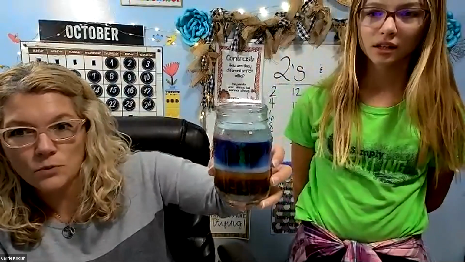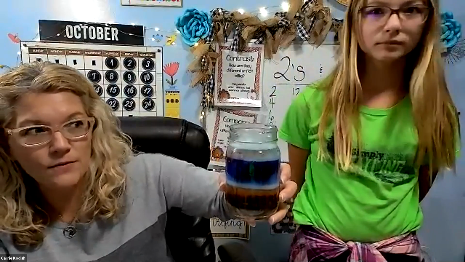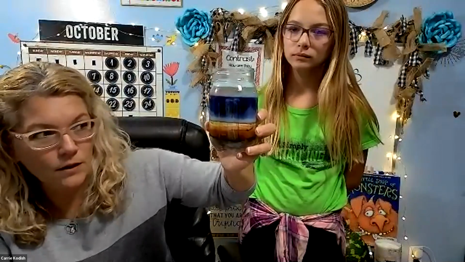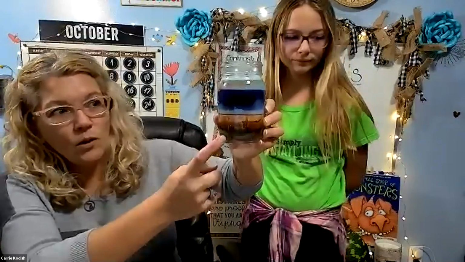You can see that top layer kind of looks like stars. Well, think about that as being the outermost layer of the atmosphere where the stars are, where the satellites are. So you can clearly see the different layers of the atmosphere. And just think, we're down here on the Earth, but we have all these layers protecting us. So that's pretty cool. And again, this is something that you could try at home.